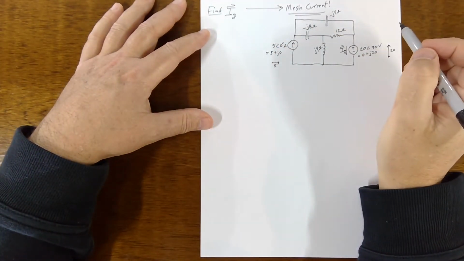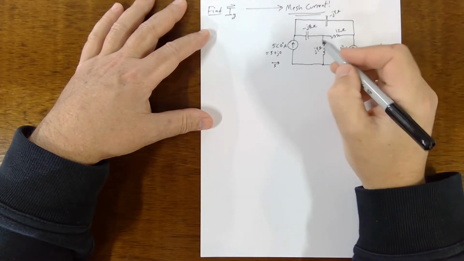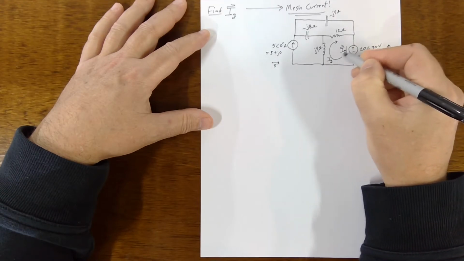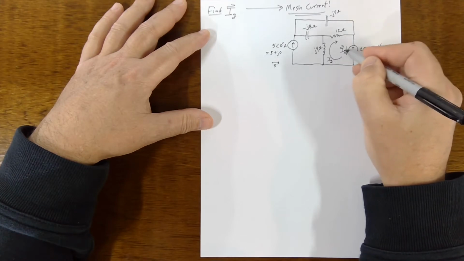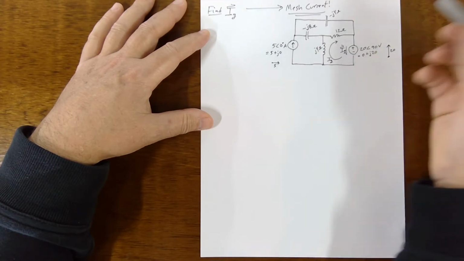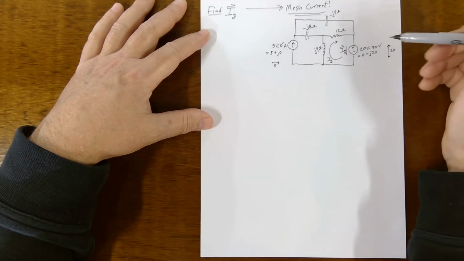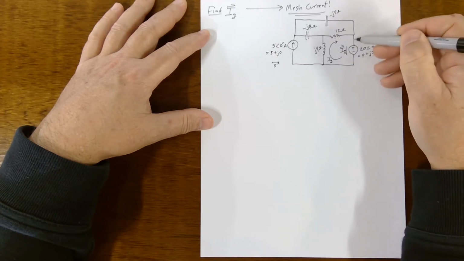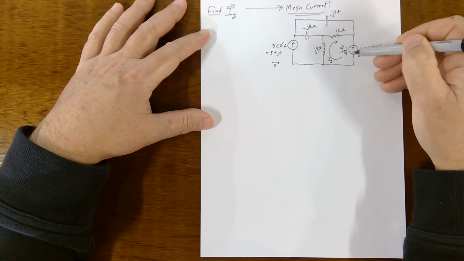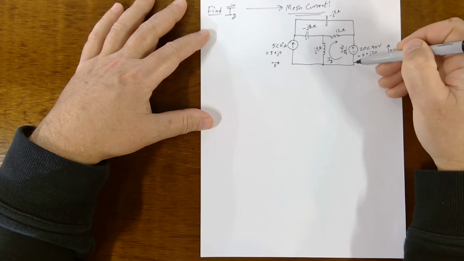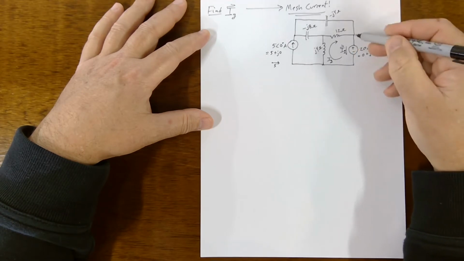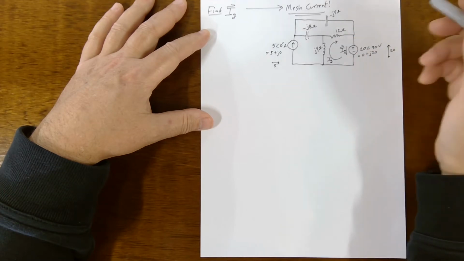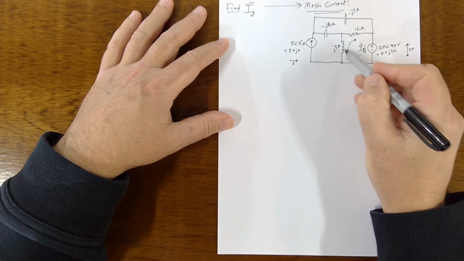So we need to identify our mesh currents. This one here is already given, so that's going to be I sub G mesh current. Might as well use the same notation as this guy. There's mesh currents and there's branch currents, right? Through just this section of wire right here, they're the same. I_G branch is the same as I_G mesh, just through this part here. But over here, the branch current is not the same as the mesh current.